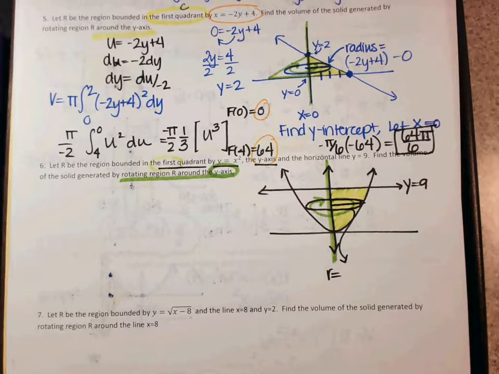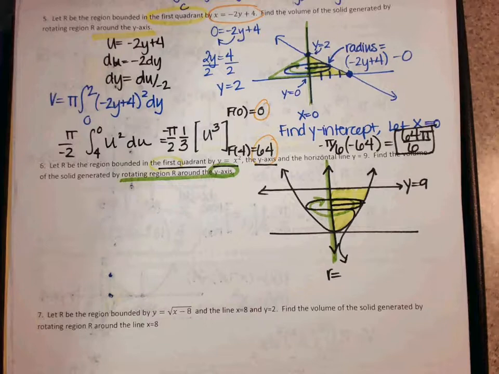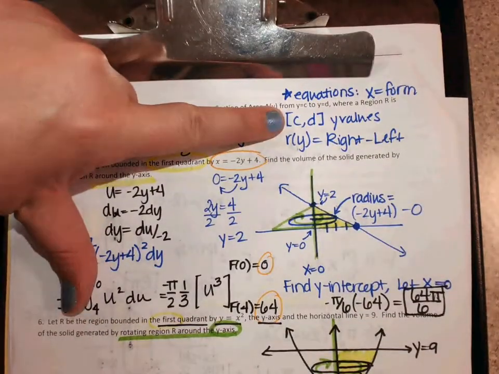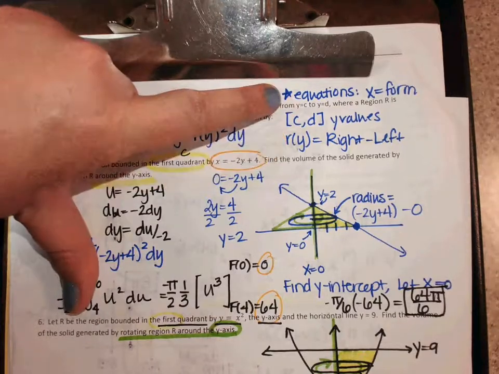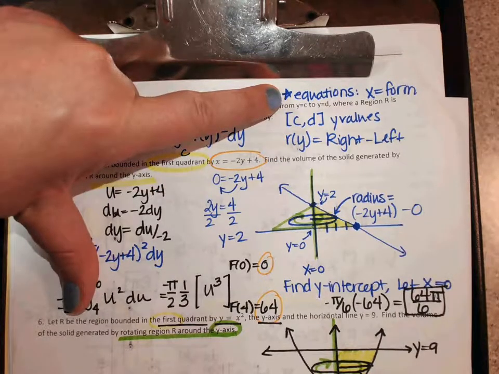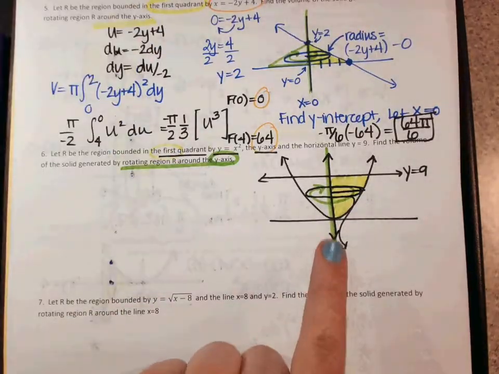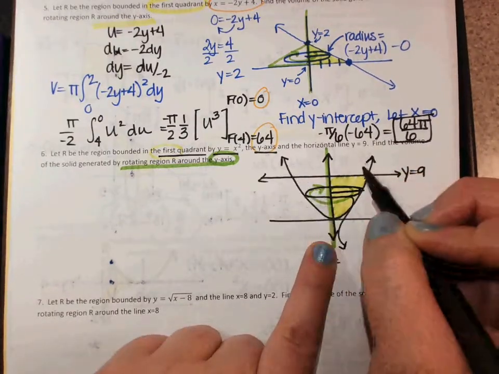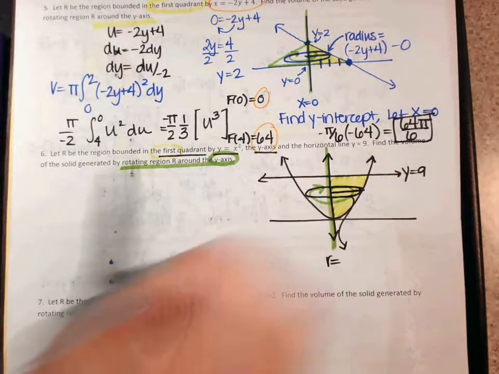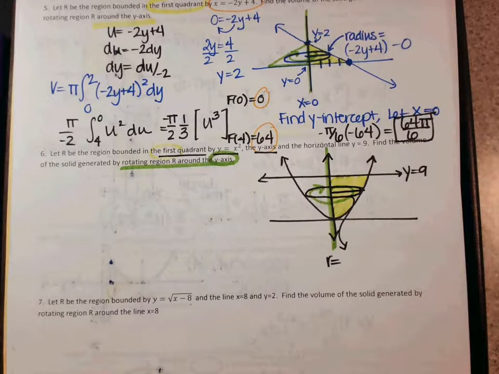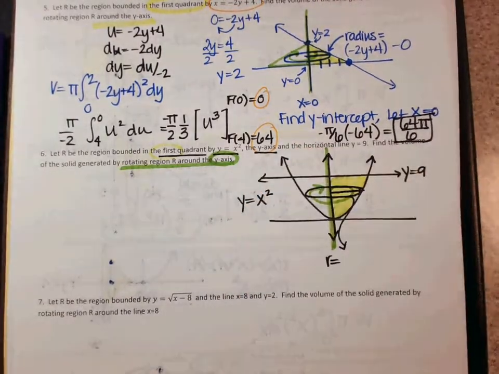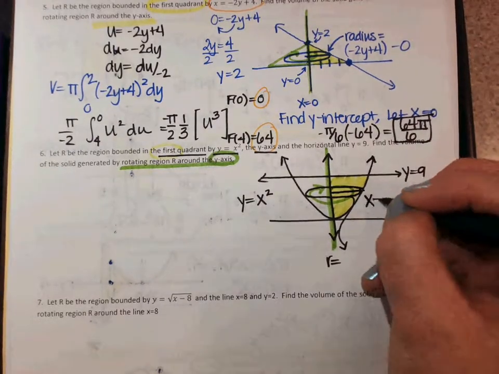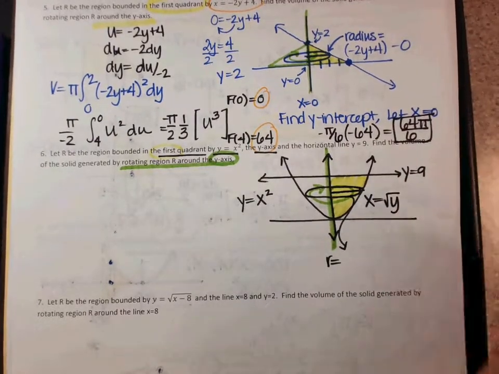Now question, I'm going to point at something, tell me if we're good so far. We need y values. No. Right minus left. But what are our equations supposed to be? X equals form. How is this equation written? Y equals x squared. We can't use that. So if it's y equals x squared, how am I going to fix that? Square root, and I'm going to call it x equals square root y for that side.